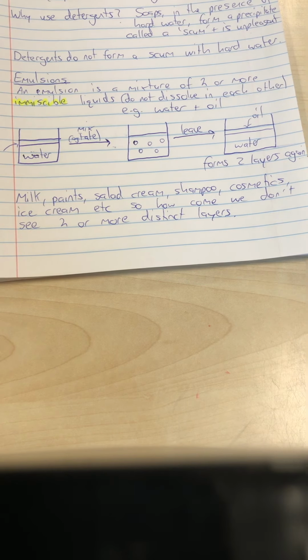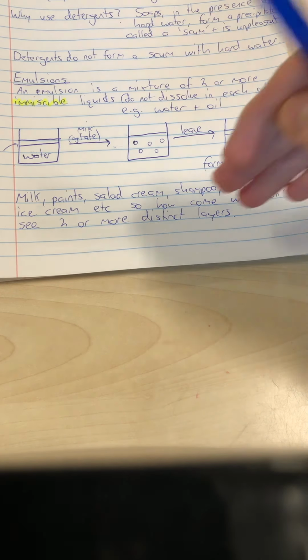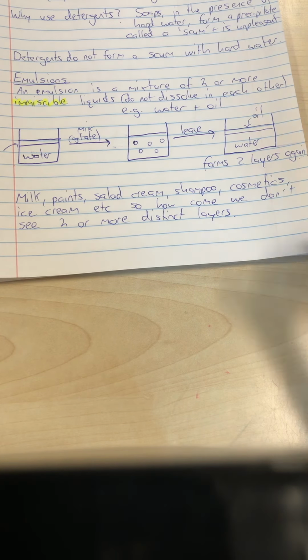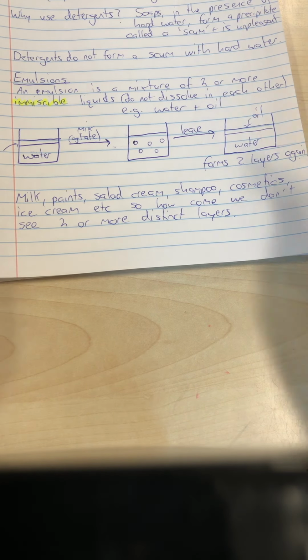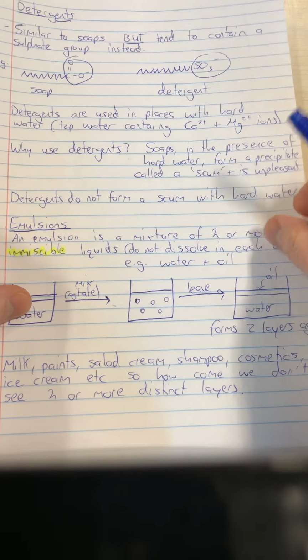If you look at your salad cream, it's the one mixture. So if they're emulsions, why are they not forming two layers? If there's immiscible liquids within them, why are they not forming immiscible layers? And there's a reason for it, obviously. And that reason is it has something in it. And that something that's in it is called an emulsifier.